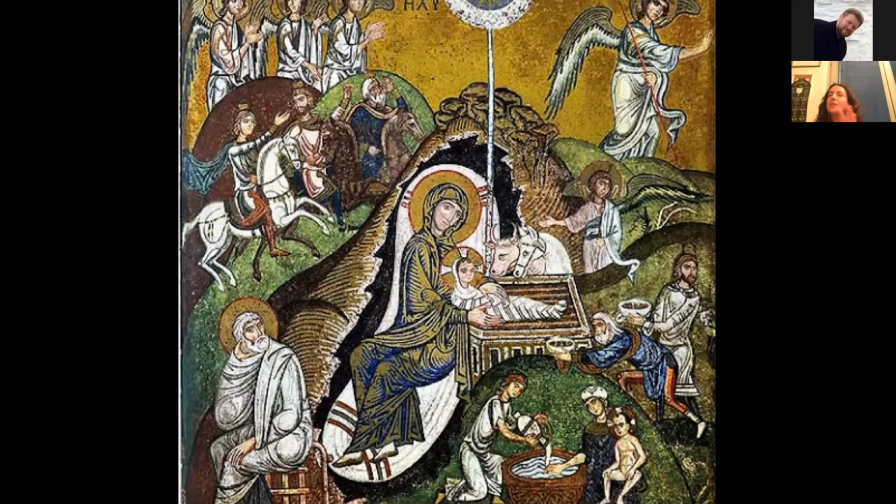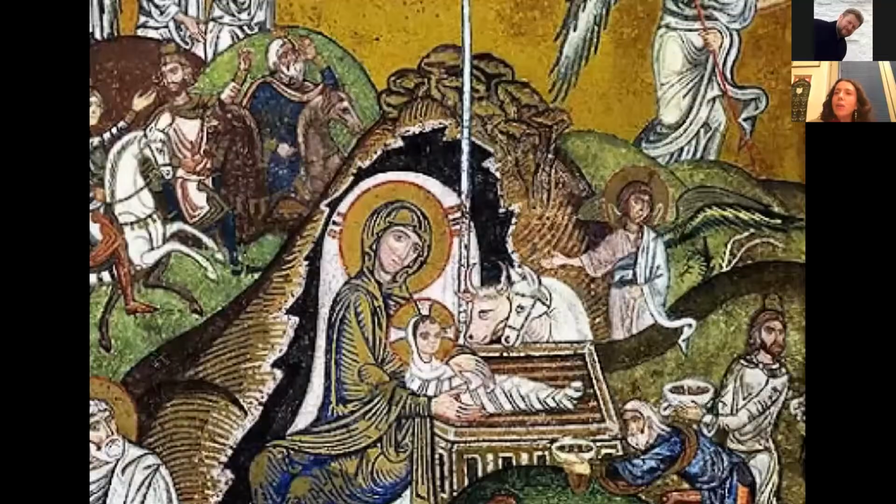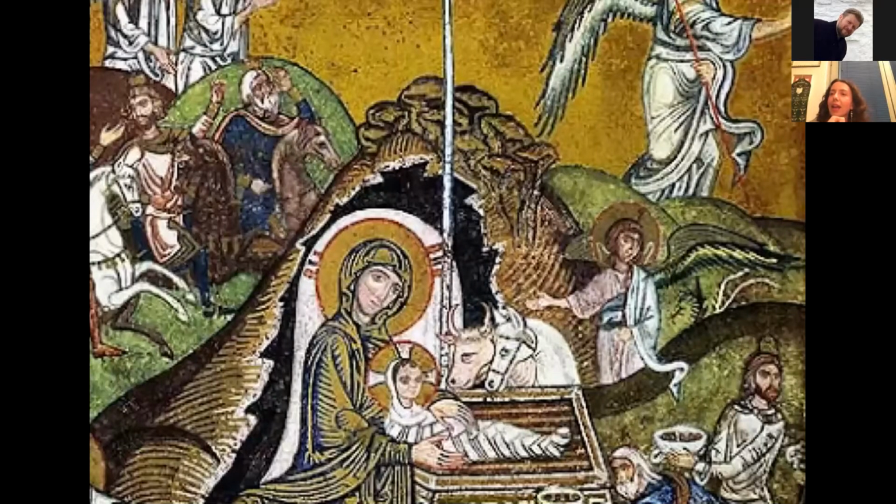But of course, there are historical connections. We had this very strong wave of Byzantine influence that involves big and crucial parts of Italy, such as Sicily. But what I wanted to show you here, in this image, is a whole new setting. We don't have the stable anymore. In this case, we have a cave.